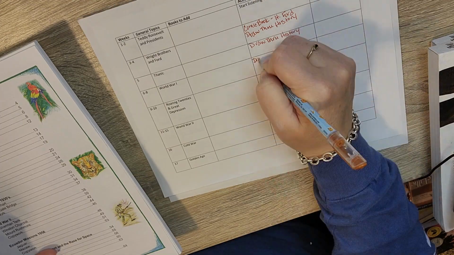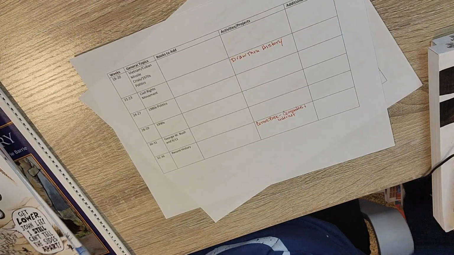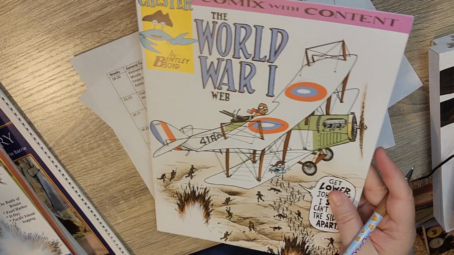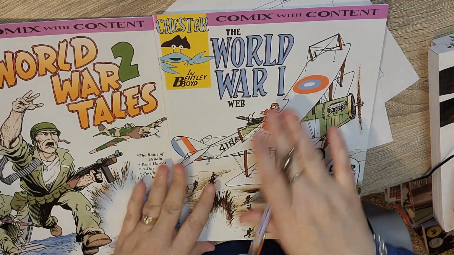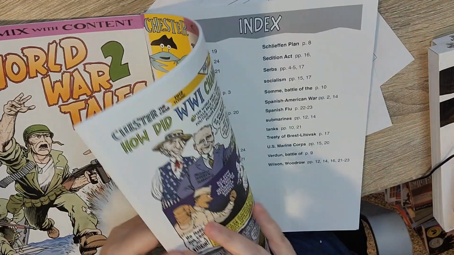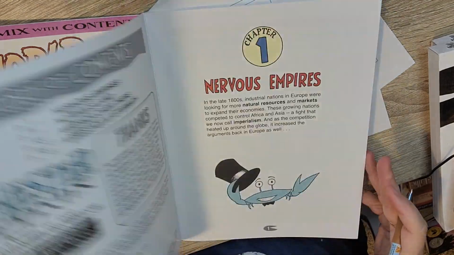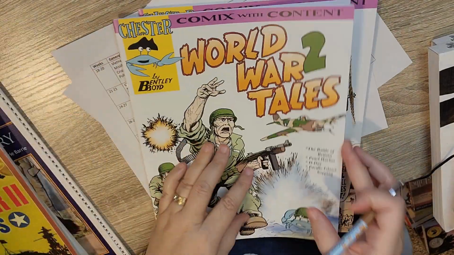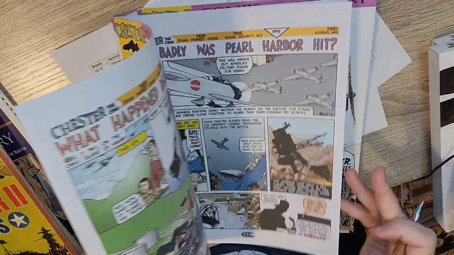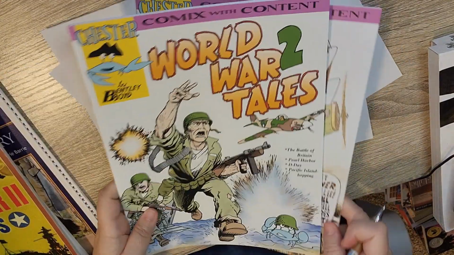Then we have World. I found this comic book, actually found two of them, World War I and World War II. And this is a graphic novel with regards to World War I and World War II. So we will just be adding this to what we're doing since it's so fun.